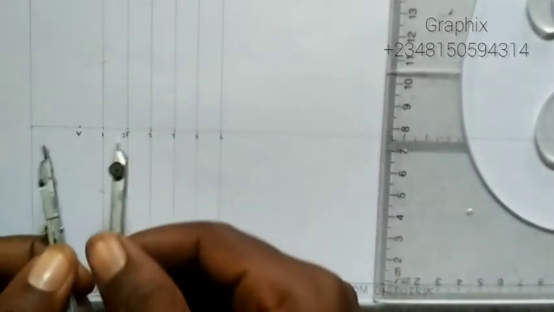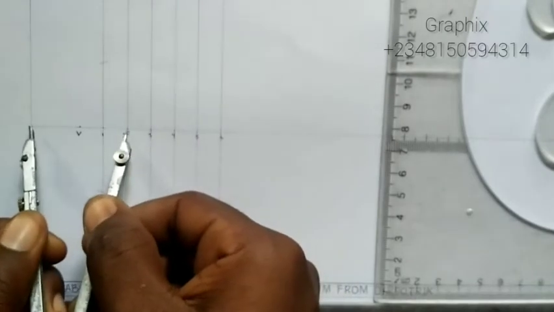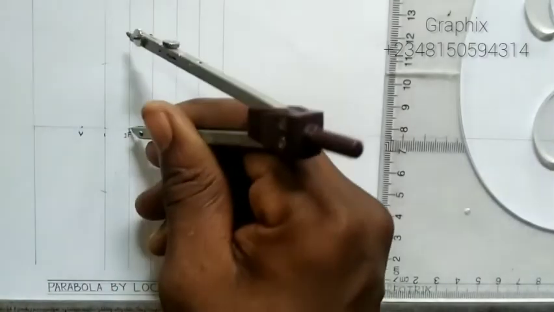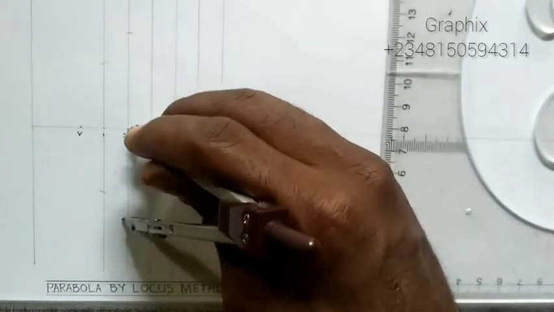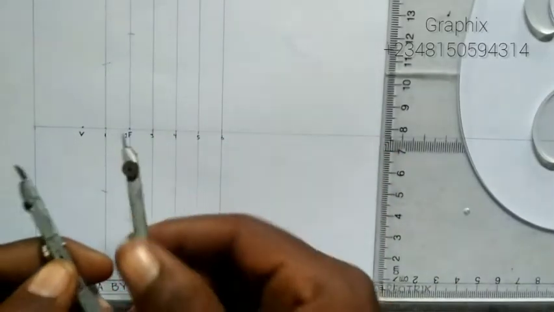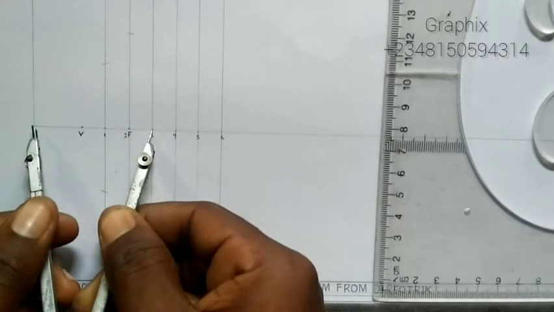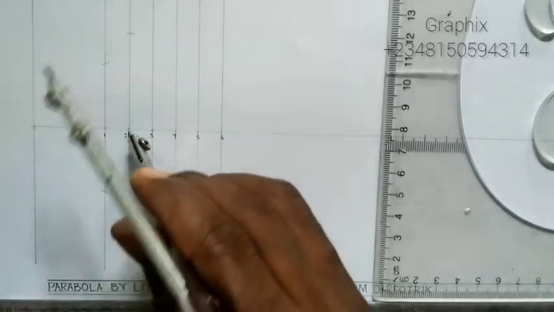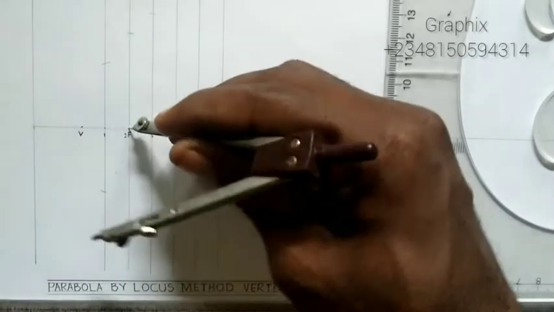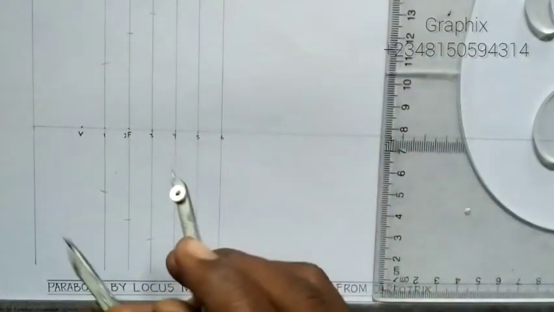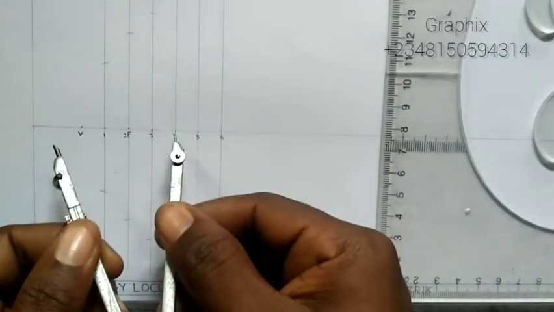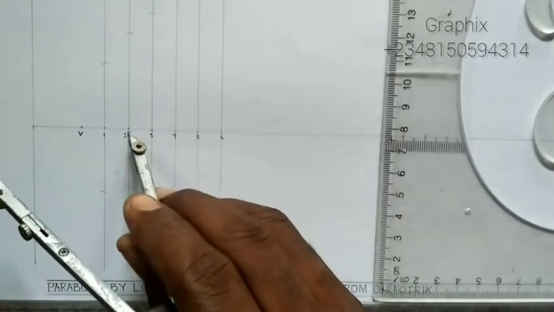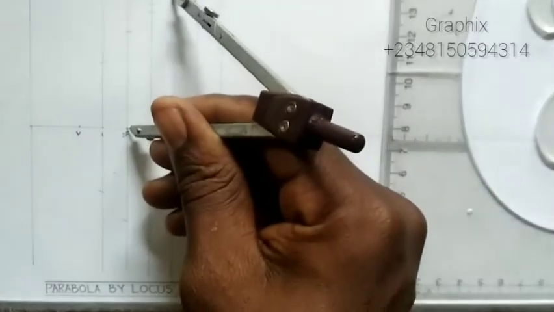I'll repeat the same thing for point 2 too. Place it at point 2, take it to the directrix. Now I'll place at the focus, which is still at point 2, and I'm going to mark up and down on line 2. I'll take it to point 3, to the directrix, and place it at the focus, which is at 2. I'll go to line 3, I'll mark up and down. I'll take it to 4, from 4 to the directrix. I'm going to mark from the focus, which is at point 2. I'll go on line 4, I'll mark up and down.